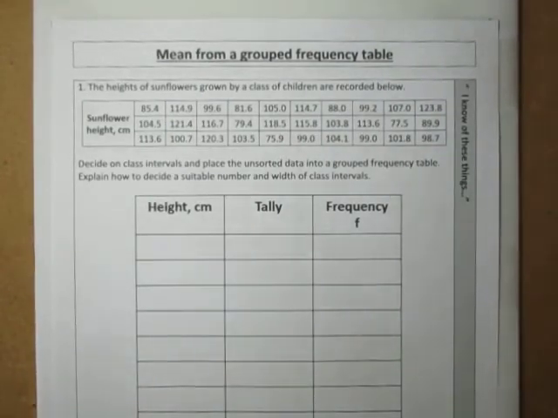This is a lesson for Year 10 Higher Mathematicians on summary statistics, and it's lesson 2, mean from a grouped frequency table. The heights of the sunflowers grown by a class of children are recorded below. Decide on class intervals and place the unsorted data into a grouped frequency table. Explain how to decide a suitable number and width of class intervals.